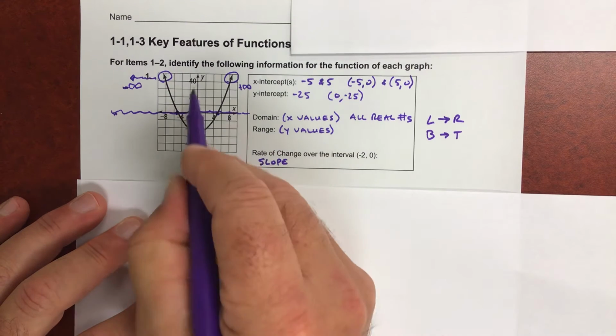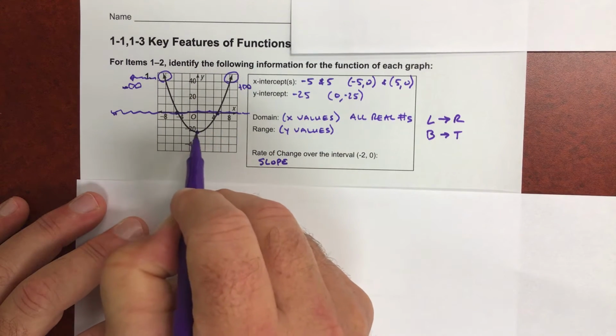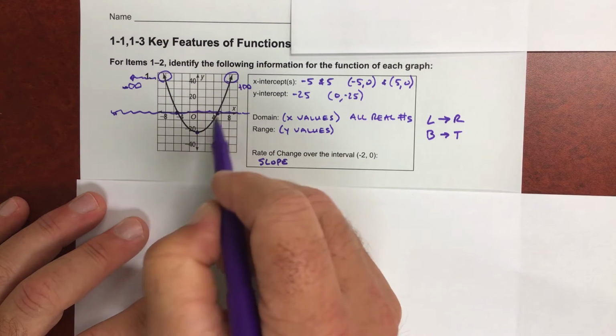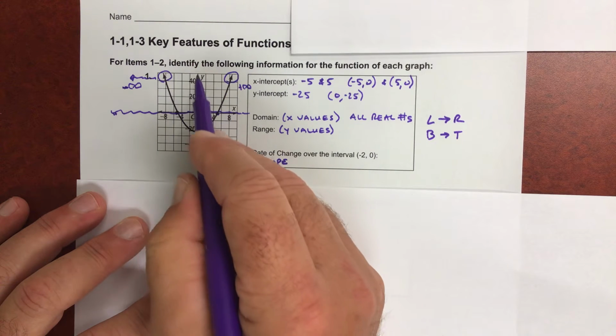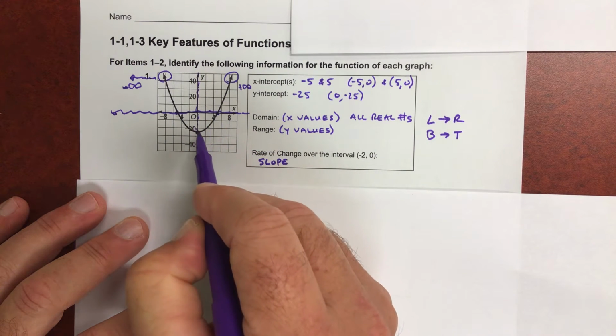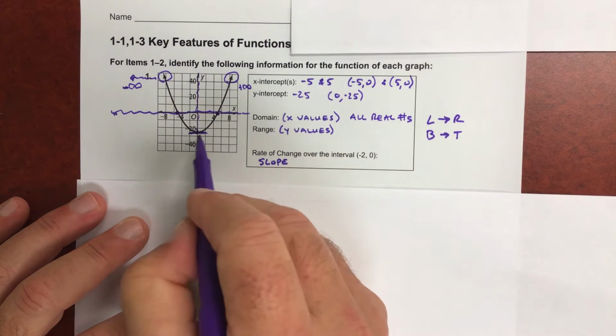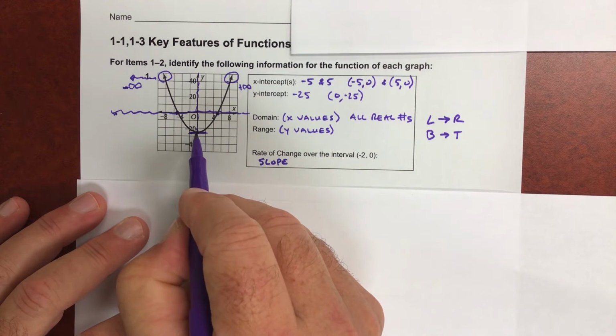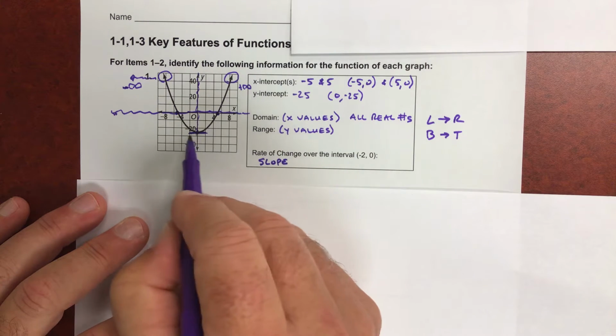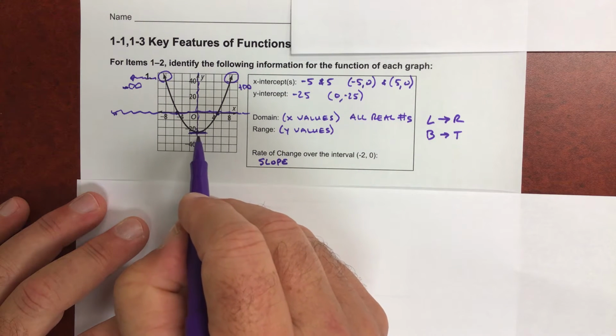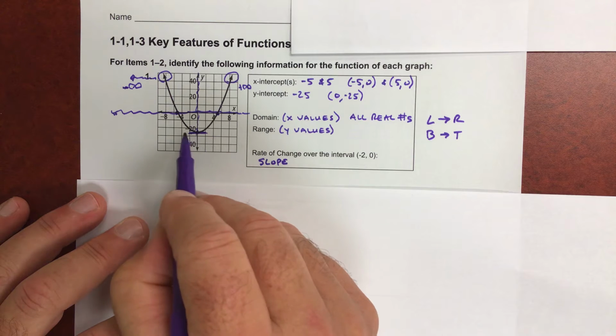So the range is where is the bottom. Again, don't worry about the shape. We're looking at the y values here, and we can see that the y values stop at negative 25. Your y-intercept isn't always going to be the floor. I want you to understand that. So where does this stop?